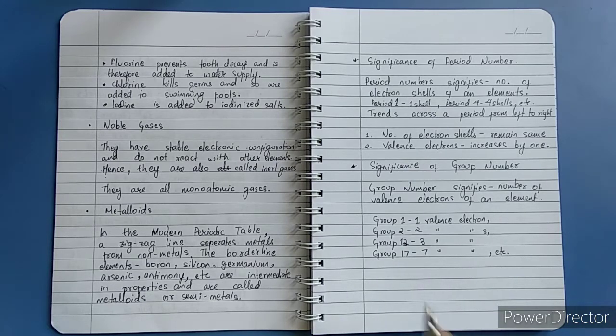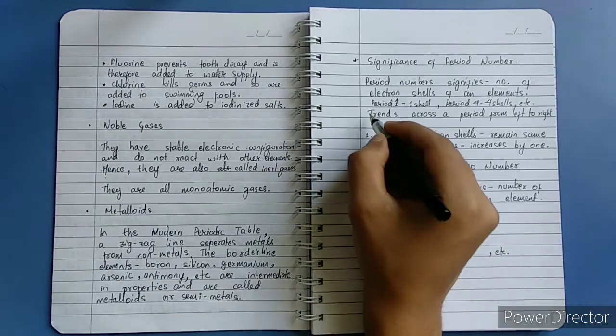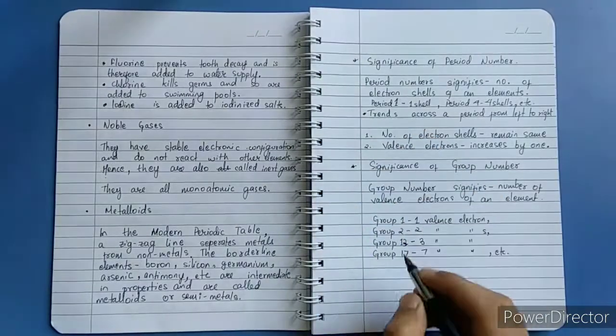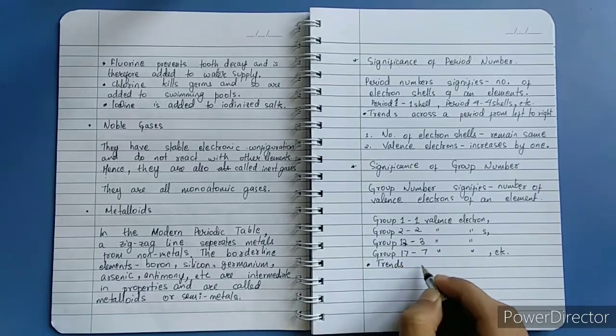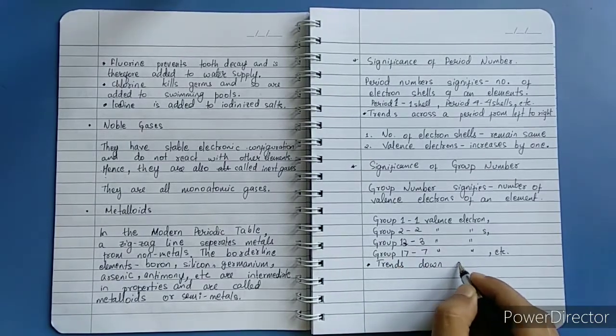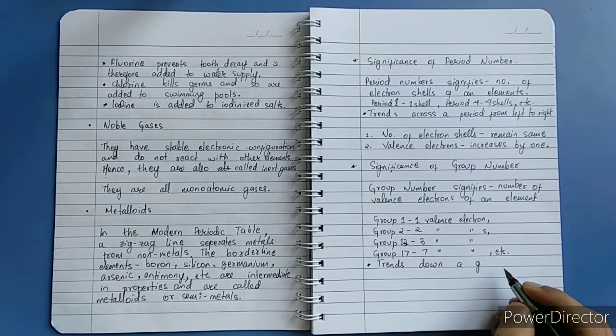So again here also we'll see some trends. Down a group. Since groups are vertical columns, the trends go down the group.